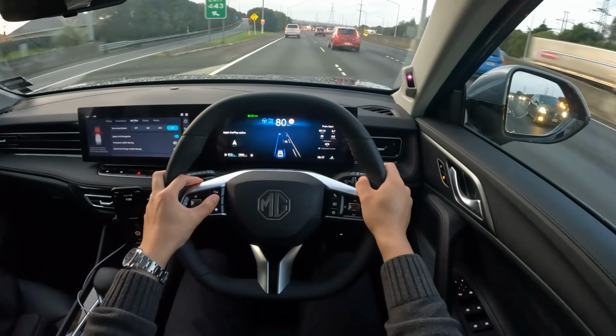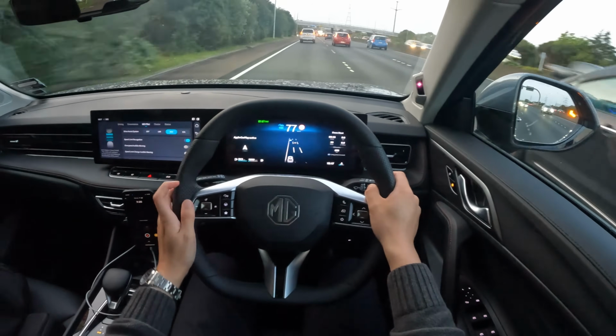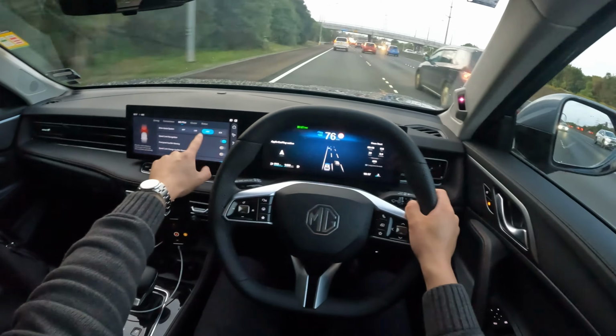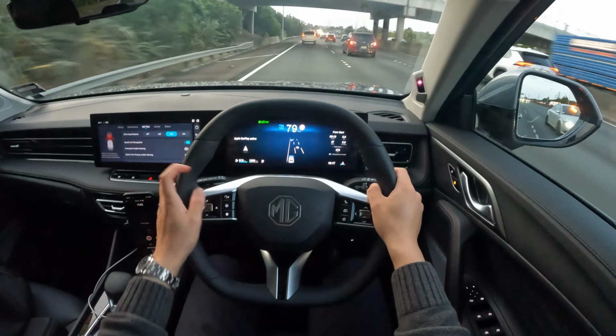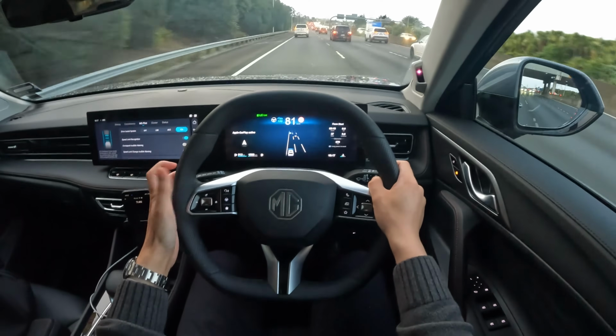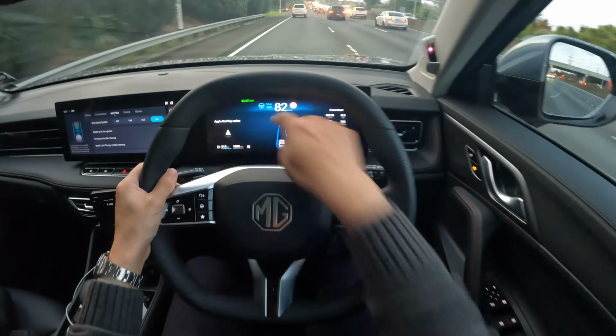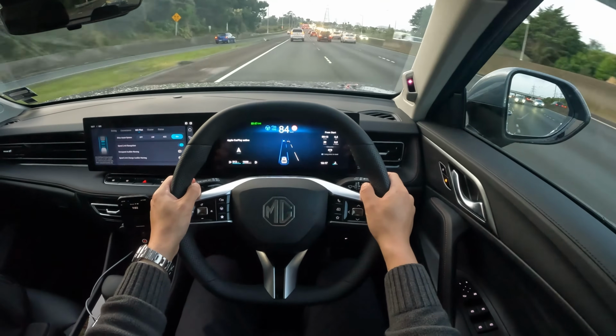And as I mentioned, if I push and hold this function key and release it, that means it will shuffle to ACC, so Adaptive Cruise Control, no steering assist anymore. Push and hold again for about 2 seconds, 3 seconds and release. Now the steering function is back on again, just like that.